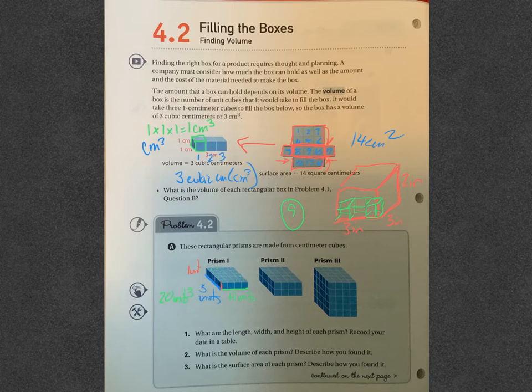Or I could go 1, 2, 3, 4, and then go times 1, 2, 3, 4, 5, and get 20 units cubed. Or I could go length times width times height equals 20 units cubed.